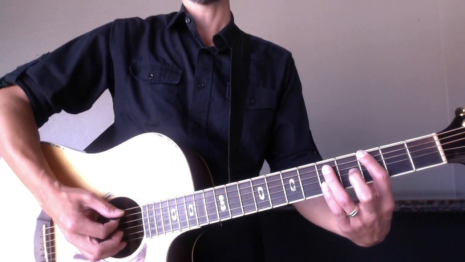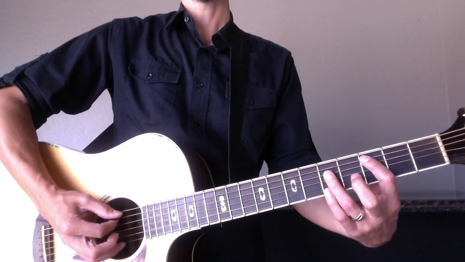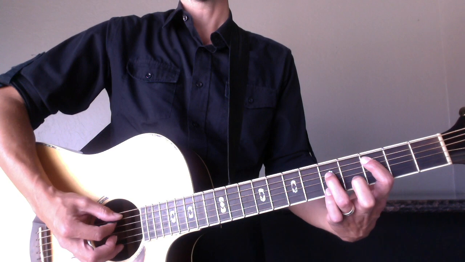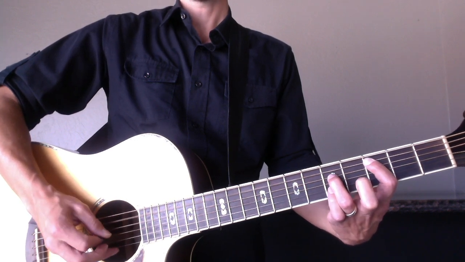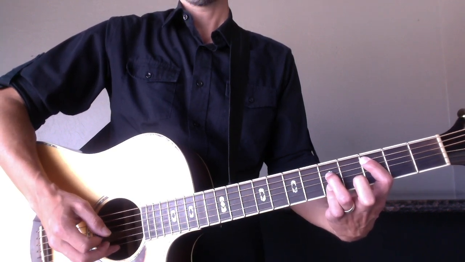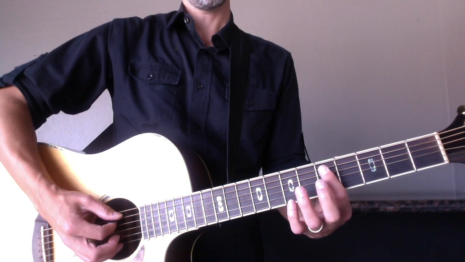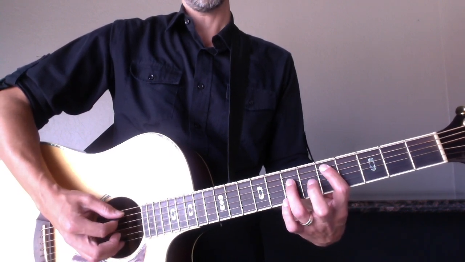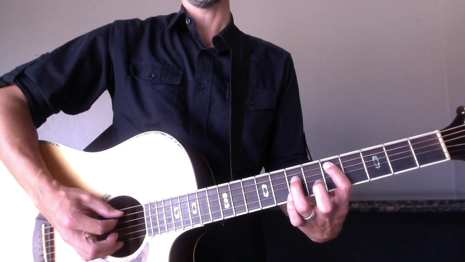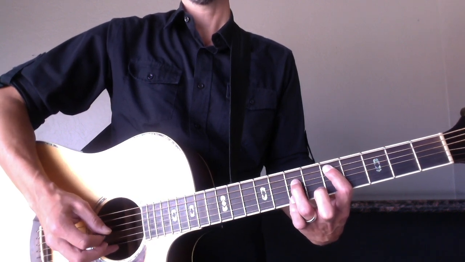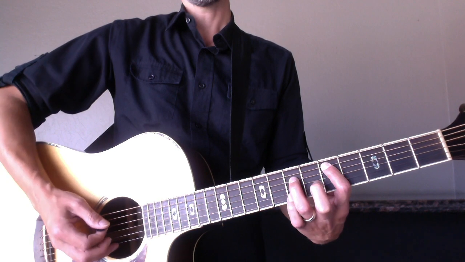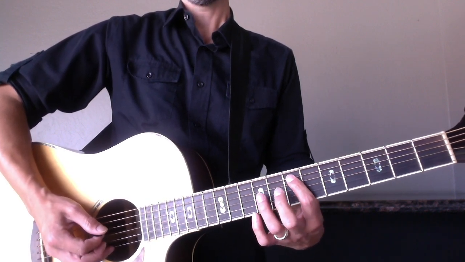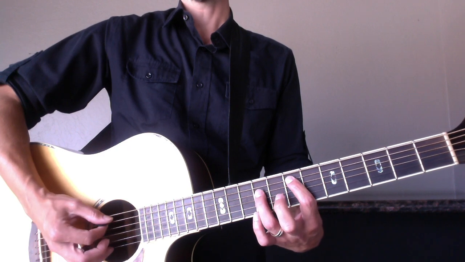If the chord is a C chord, we would play the C note plus the note on the next string 2 frets over. If the chord is a D chord, we would play the D note plus the note on the next string 2 frets over. If the chord is an E minor chord, we would play the E note plus the note on the next string 2 frets over.